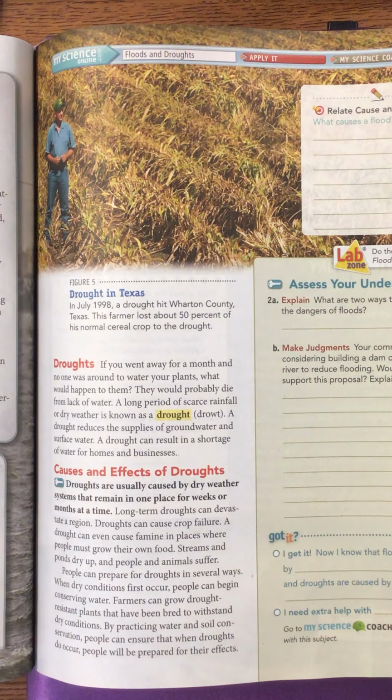Causes and effects of droughts. Droughts are usually caused by dry weather systems that remain in one place for weeks or months at a time. Long-term droughts can devastate a whole region. Look at a desert, dry forever. Droughts can cause crop failure. A drought can even cause famine in places where people must grow their own food. Streams and ponds dry up and people and animals suffer.